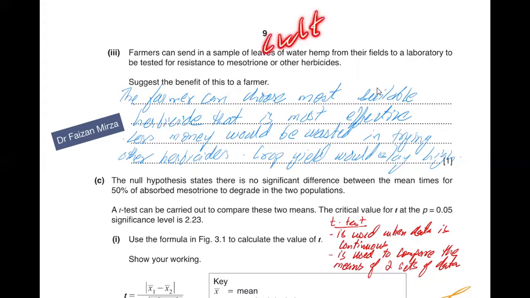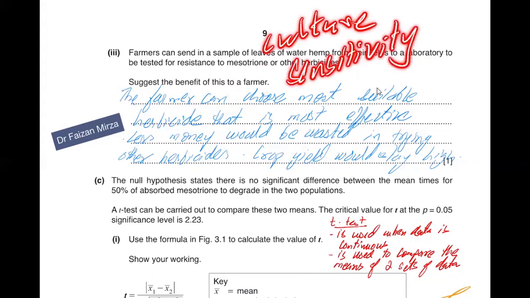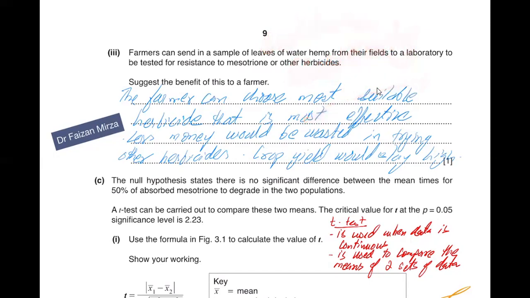This is exactly equivalent to the culture sensitivity test that we carry out for testing any microorganism against a particular antibiotic. For example, if a person is suffering from an infection in blood or urine, and it is not being treated by any broad spectrum antibiotics, you send the urine sample or the blood sample for culture sensitivity, and the test then tells the doctor through experiments which antibiotics are most effective and which ones are least effective. This is exactly a similar case: the farmers can choose the most suitable herbicide that is most effective, and less money would be wasted in trying other herbicides because trial and error is not being done. The crop yield would stay high here.